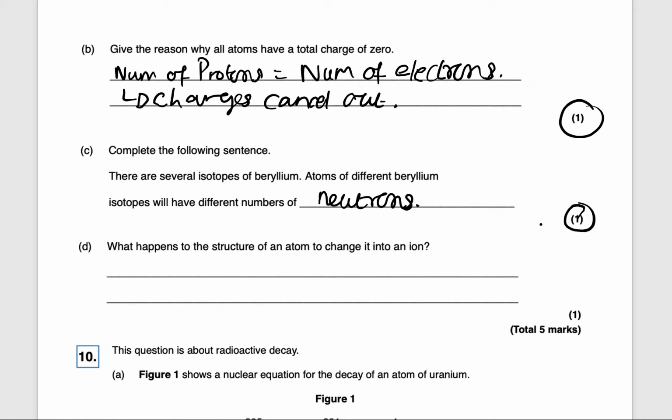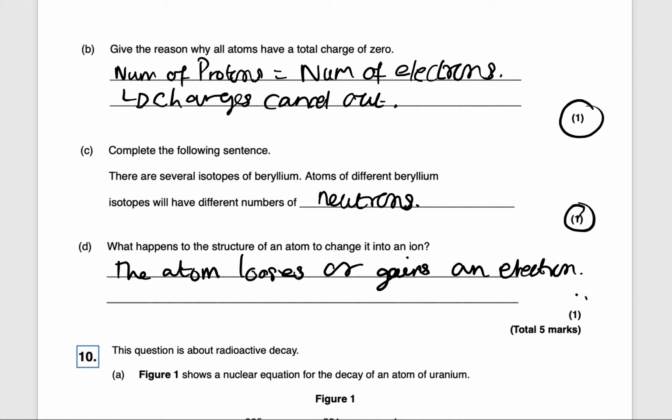Okay, again 1 mark. What happens to the structure of an atom to change it into an ion? So remember, in order to change an atom into an ion, the atom must lose or gain an electron. So the atom loses or gains an electron, and that will get you 1 mark.